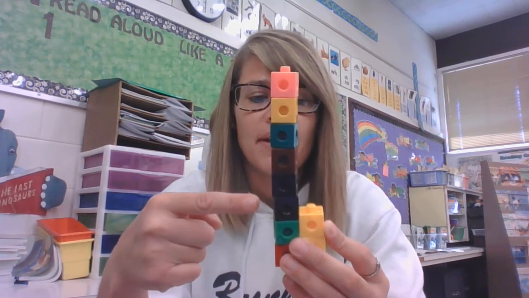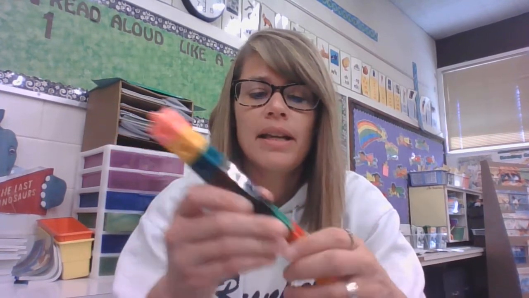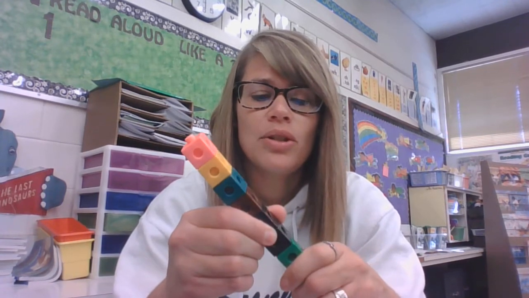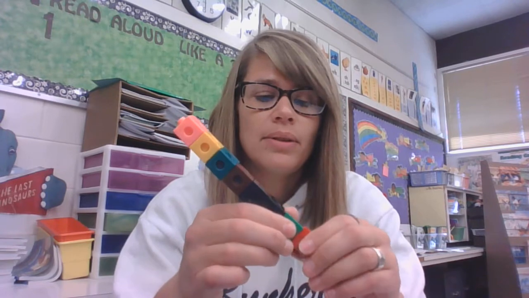Is that 2 fewer? Nope, it's 6 fewer. Because if I count 1, 2, 3, 4, 5, 6. This one is 6 fewer. So that won't work because we're looking for the answer that's 2 fewer. So I know I need to break off a bigger chunk. So let's break off it this way.